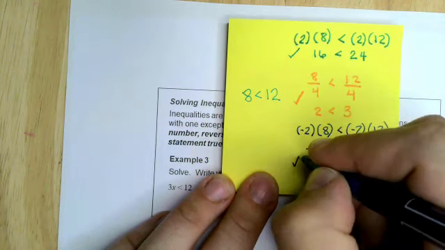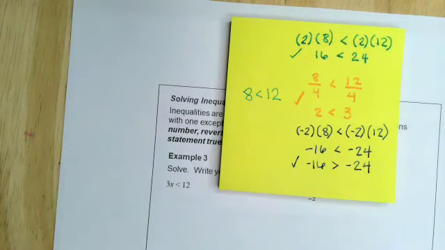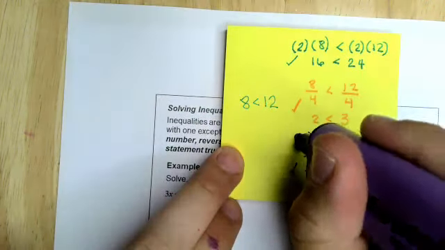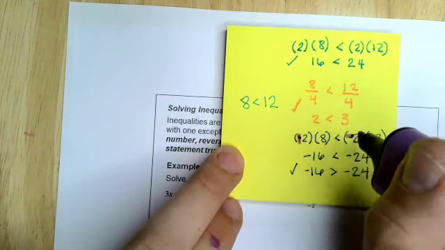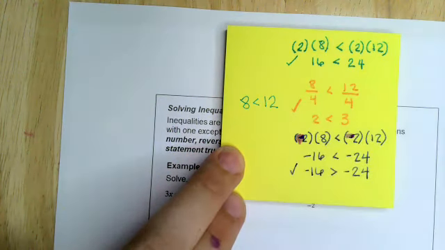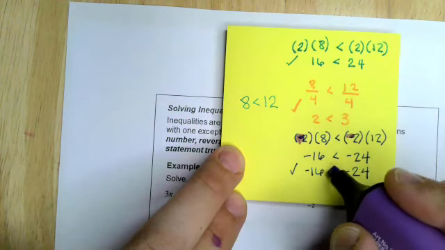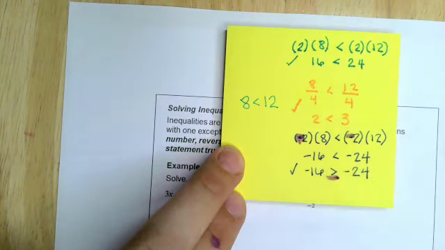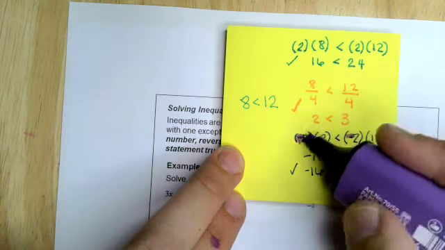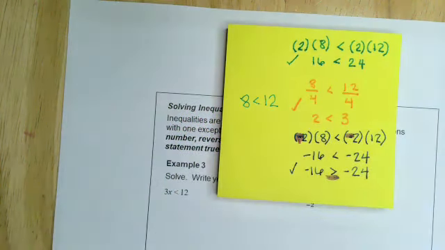So it's only true if we flip the sign. Anytime you are multiplying by a negative, you need to flip your sign. Negative 2 on both sides, so the sign gets flipped. And same with division.